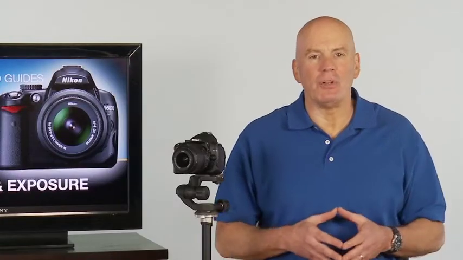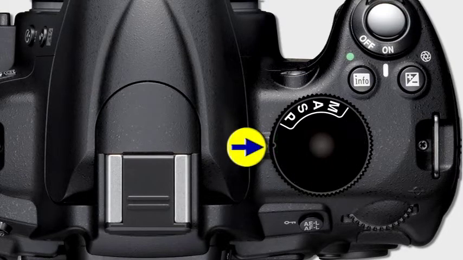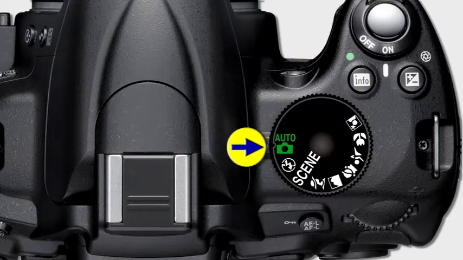As I've mentioned a couple of times already, there are 13 different settings on the exposure mode dial, which can be divided into two parts, the advanced modes and the point and shoot modes. Depending on the mode you have chosen, sometimes you'll be in complete control of the shutter speed, aperture, ISO, and metering mode, but sometimes you'll only have partial control.